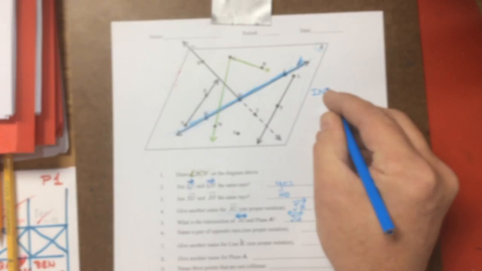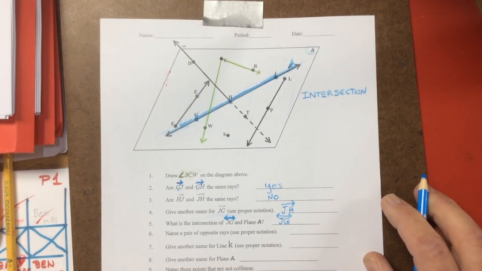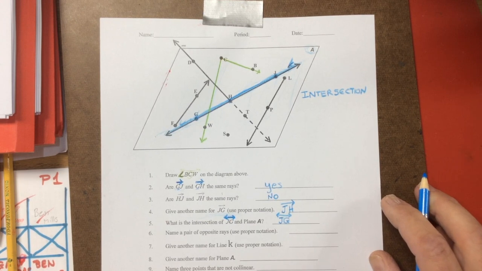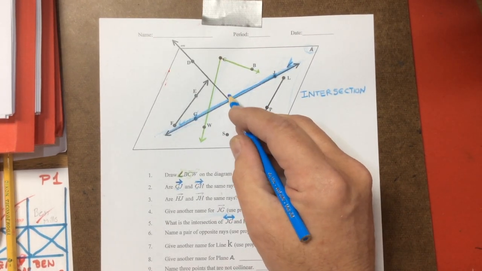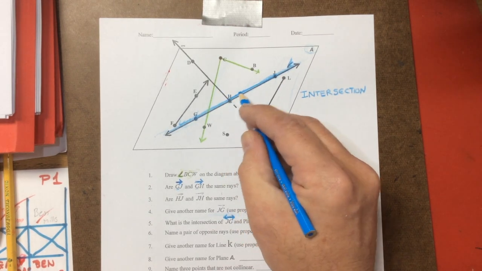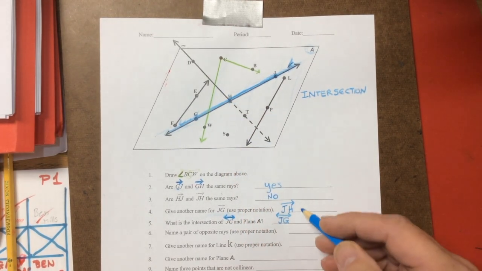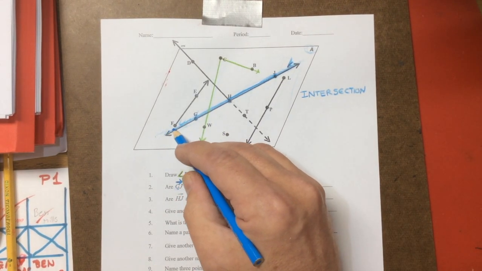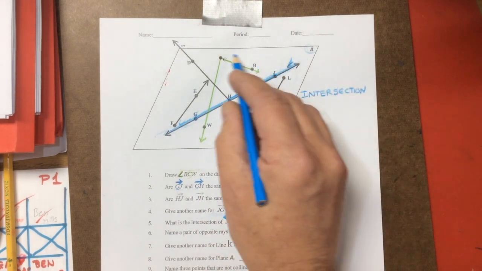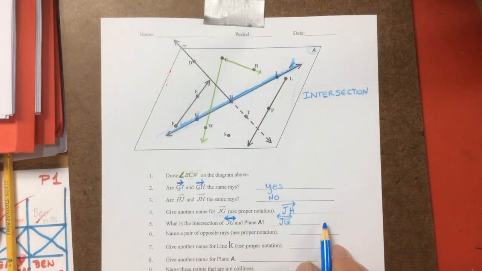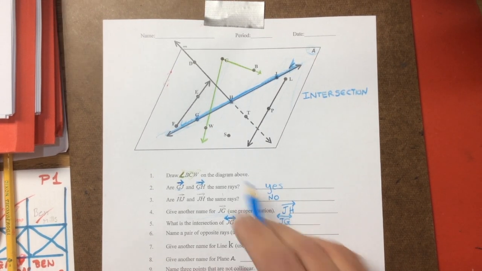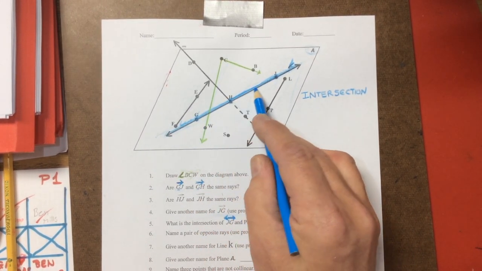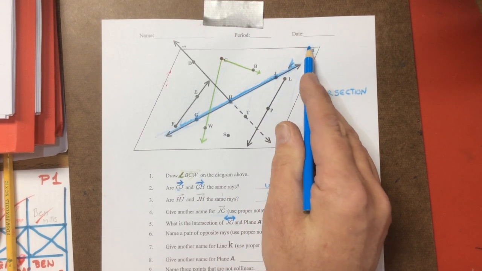The definitions are important. If you think you know what the word intersection means, you may not be right. An intersection is not where two lines cross. That may be an intersection. The intersection of this line and this line is this point. But that wasn't the question. The question was, what is the intersection of this line and this plane? Well, they don't cross at a point. This line actually lies right on the plane, and every point that's on this line is also on this plane.